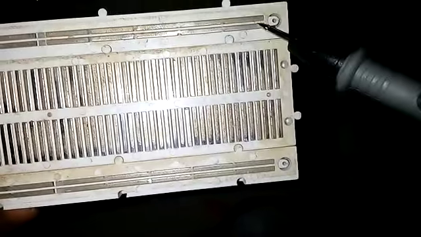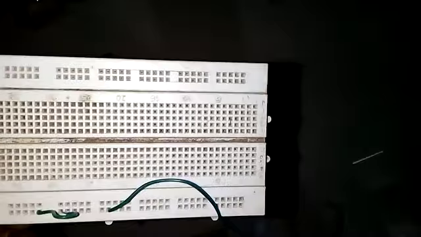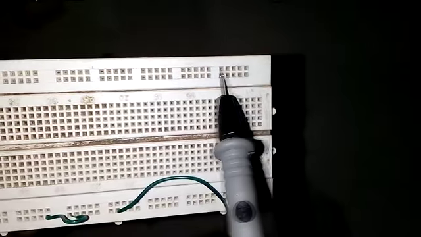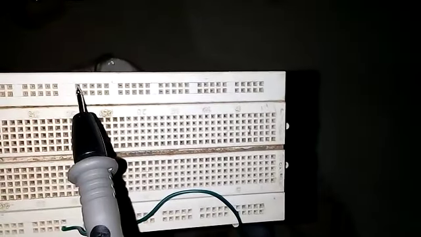And it happens on the other side of the breadboard as well. So what is happening here is replicated here on the other side of the breadboard. So what it means for the front of the breadboard is that all these holes here up to here are the same.